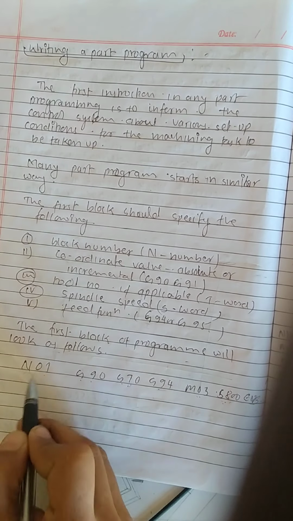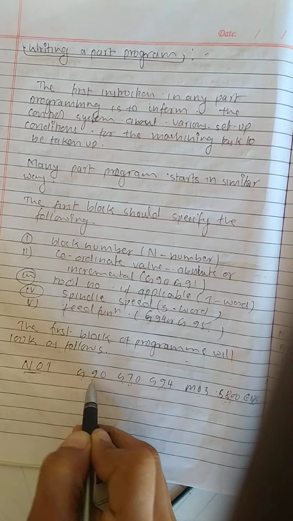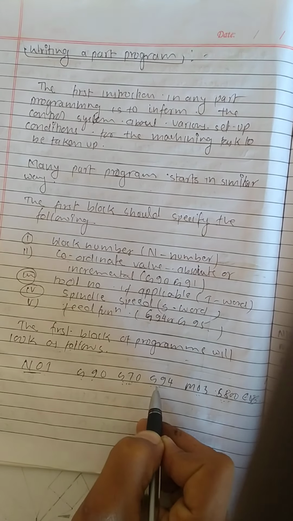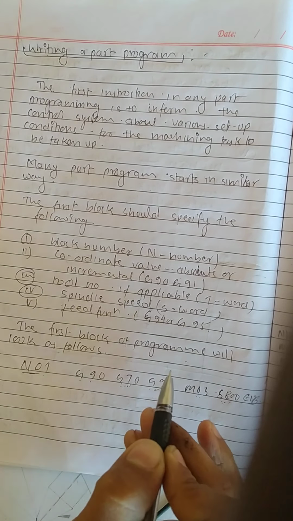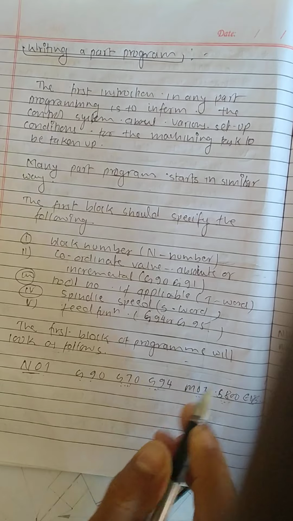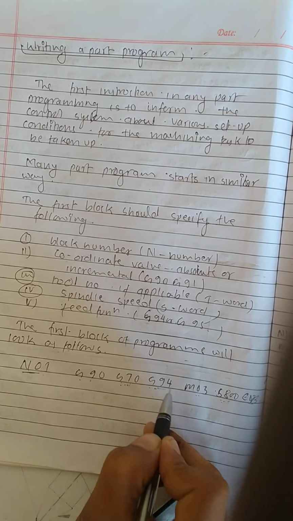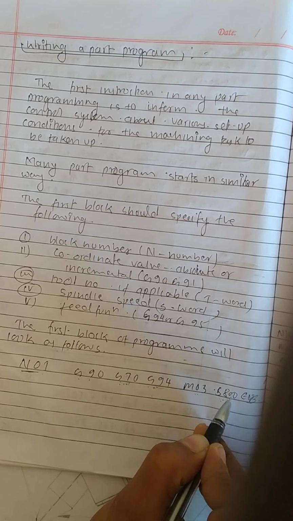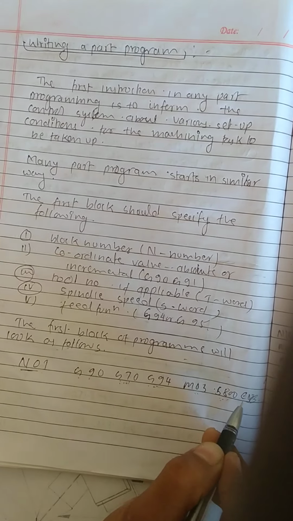The first block of a program will look like this: N is the sequence number, G90 is the absolute coordinate system, G70 is the metric system, G94 is the feed rate type, per minute or per revolution, and M03 is spindle start, with spindle revolution at 800 rpm, end of block.